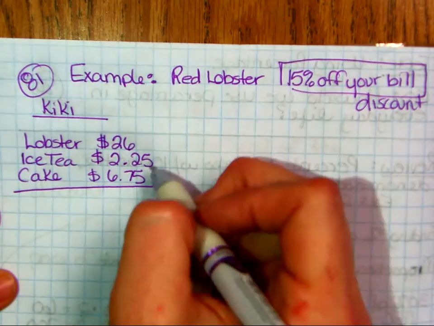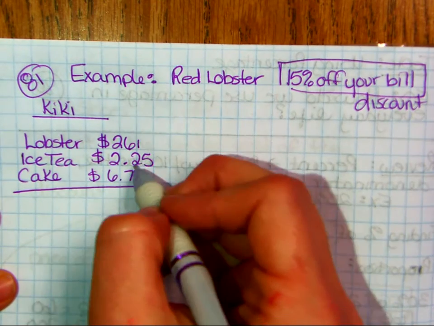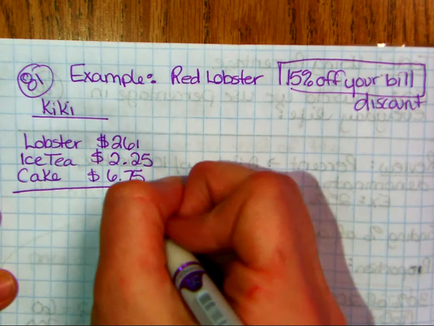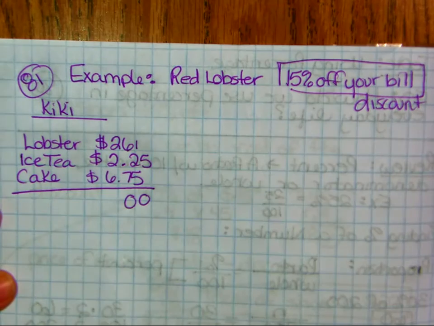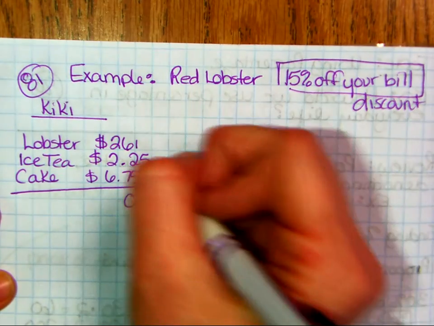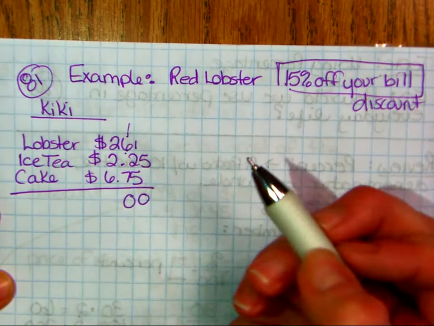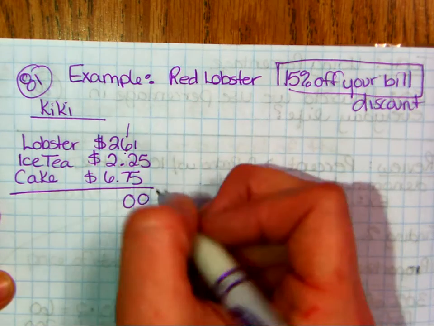5 plus 5 is what? 10. 10. Carry the 1. 2 plus 7 is? 9. Plus 1? 10. Carry. Oh, wait. Did I miss something there? Oh, no, I didn't. Okay. Now, let's add 1 plus 6 plus 2 plus 6. 15.